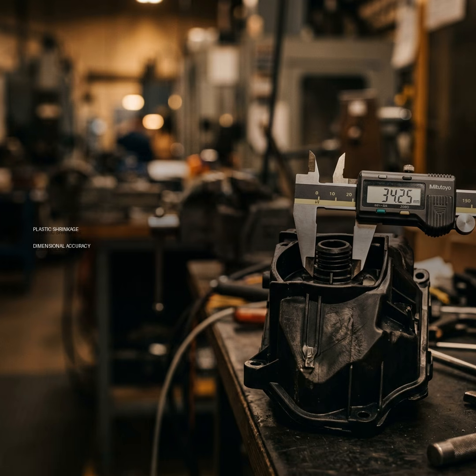And here's a big one. Shrinkage is typically smaller in the flow direction of the plastic. So if you have an elongated part, it'll shrink less along its length than it will across its thickness. That's really important for predicting warpage and ensuring dimensional stability.